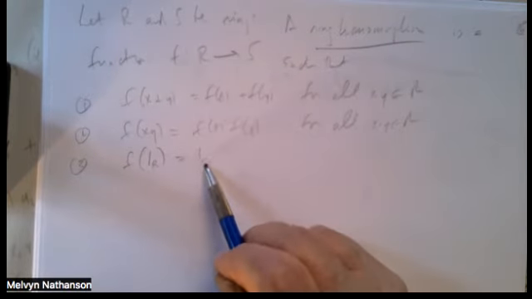Here, when I write 1, I should maybe say the 1 sub R. This means the identity element in the ring R, and this is the identity element in the ring S. So a homomorphism sends 1 to 1. And so that's a ring homomorphism. And it has all of the nice properties you might hope to find.